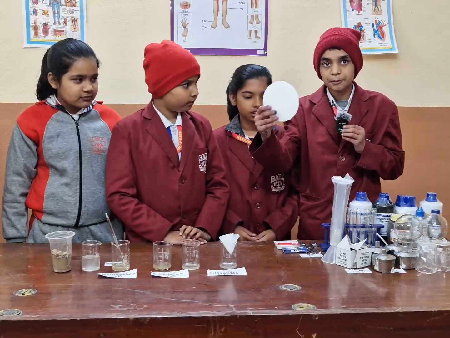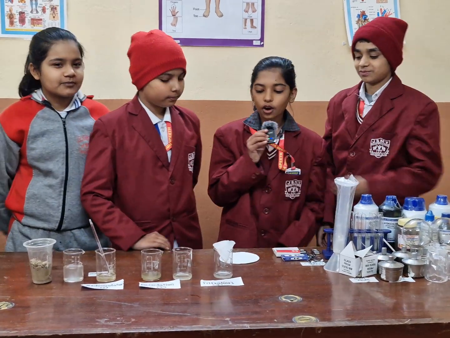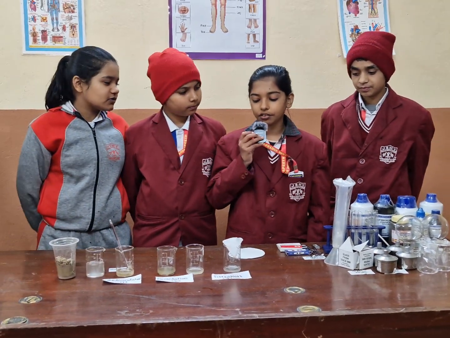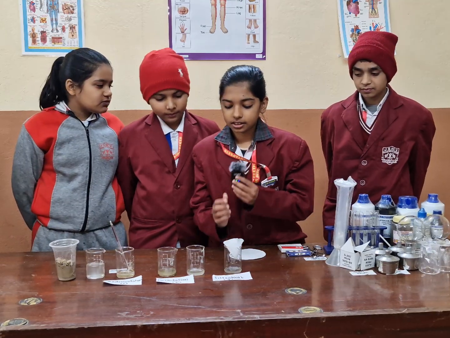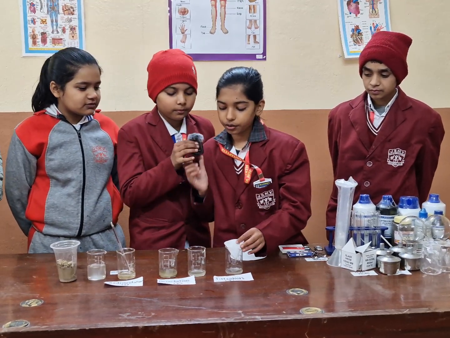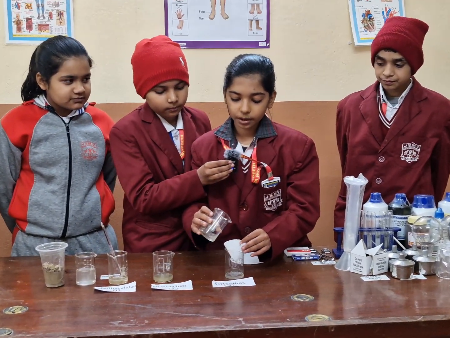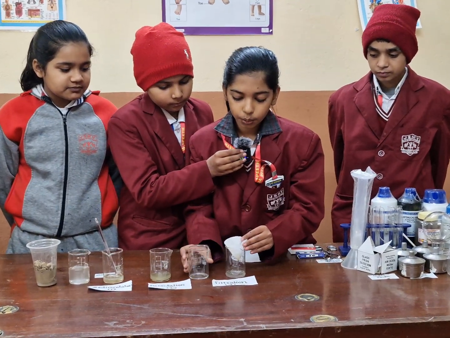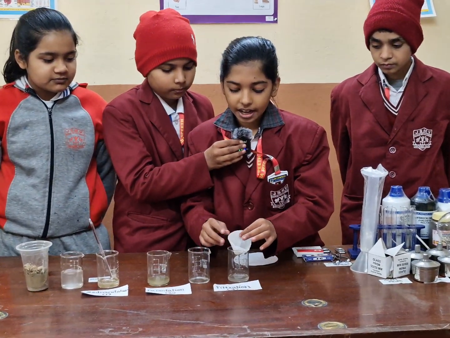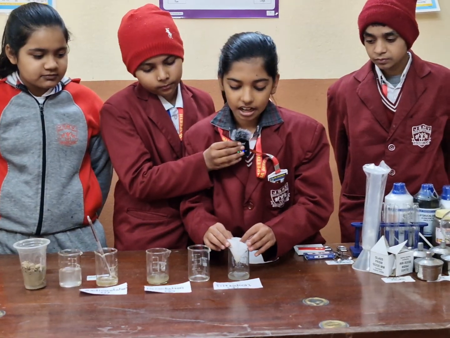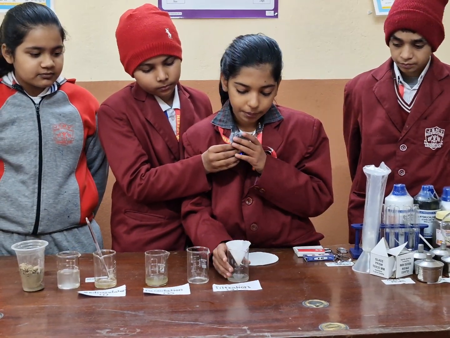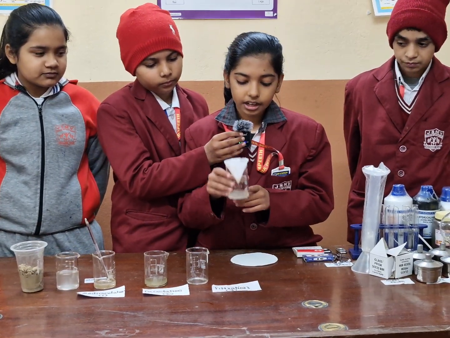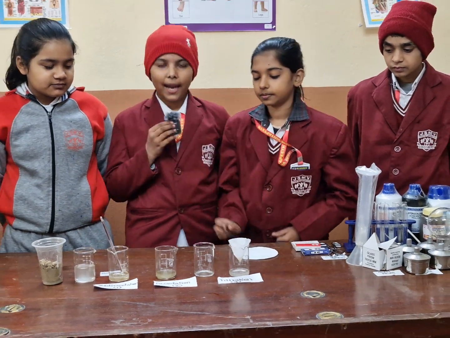This is filter paper. Now our last step is known as filtration. Now we will pour the supernatant liquid into the filter paper. Now you can see the fine particles of sand on the filter paper and the clear water at the bottom.